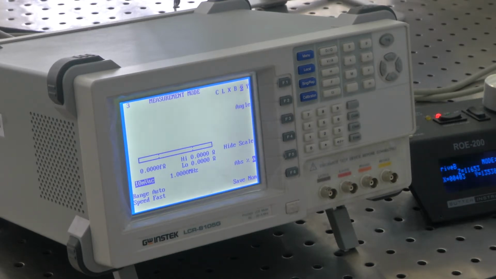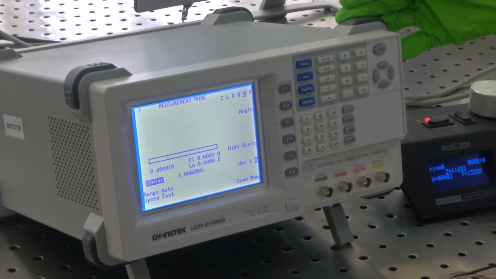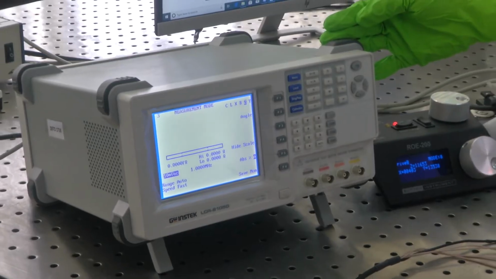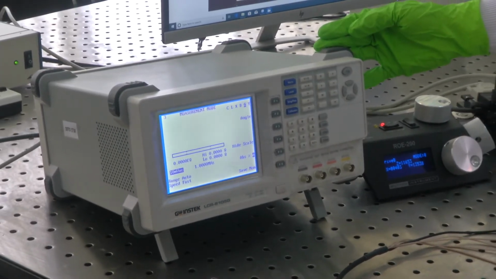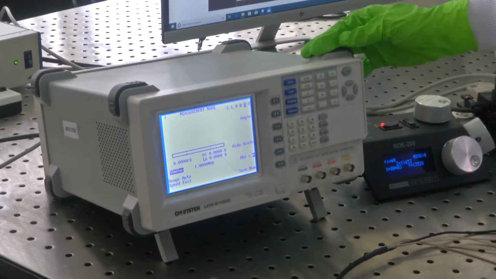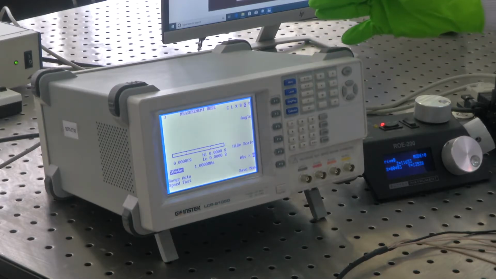As we sweep through the frequency range, we will have different values of absolute impedance.